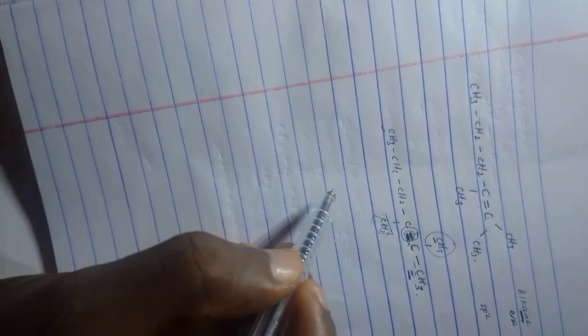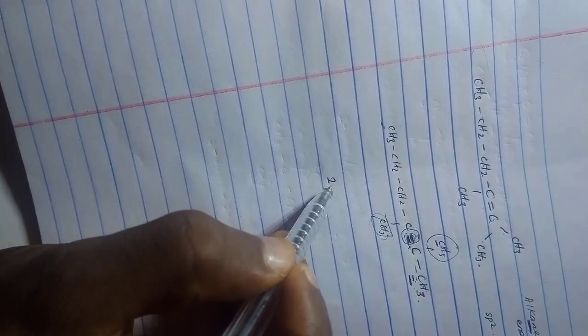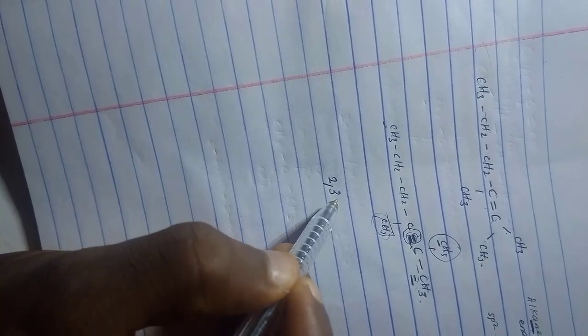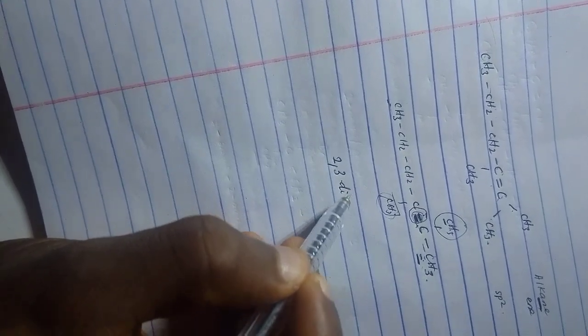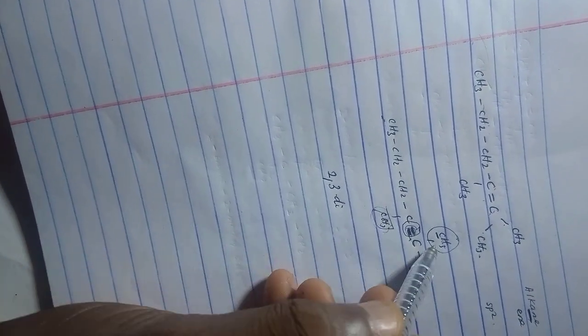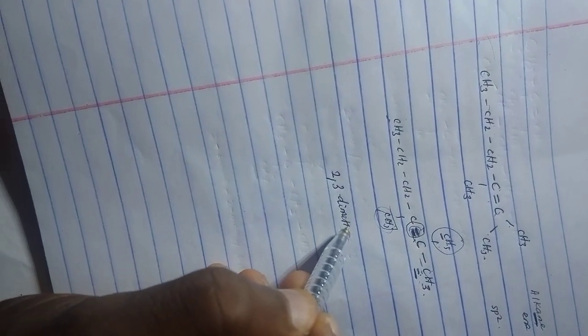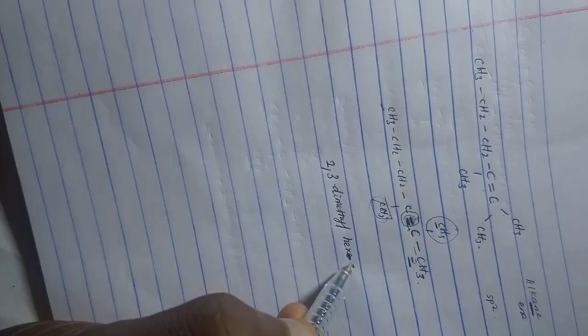So this will be 2,3, then di, since you're having CH3 and CH3, dimethyl, then 1 2 3 4 5 6 hex, 2-ene, since the double bond is actually at the second carbon. I believe you get this.